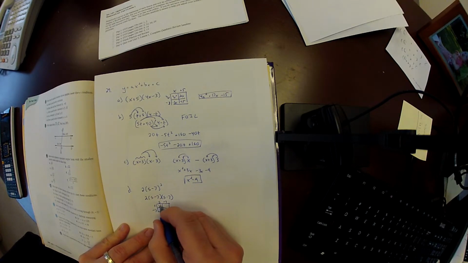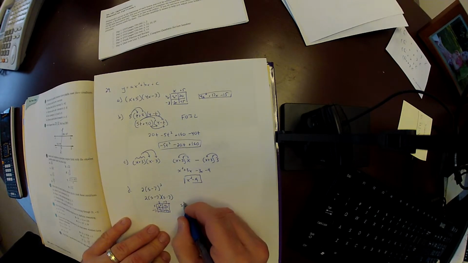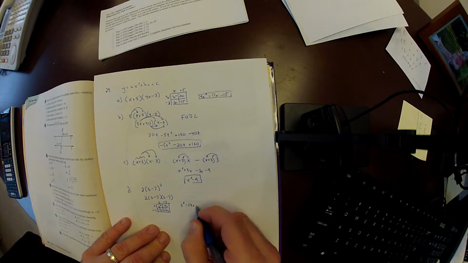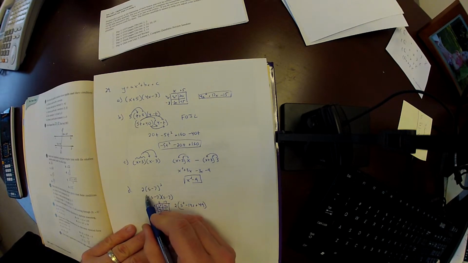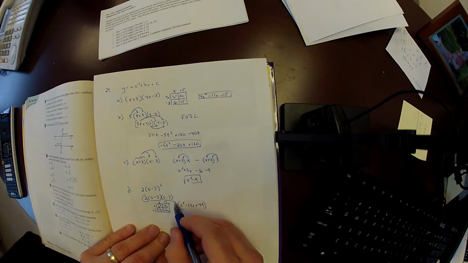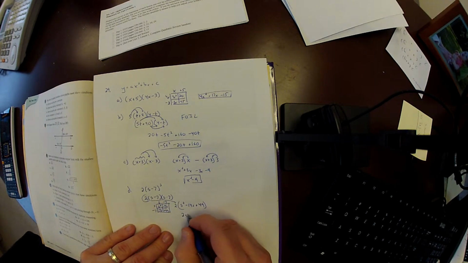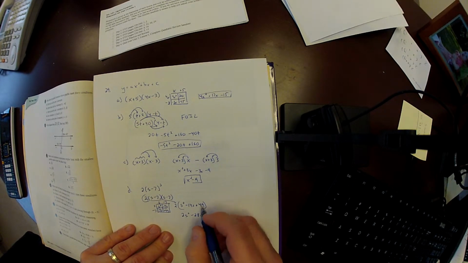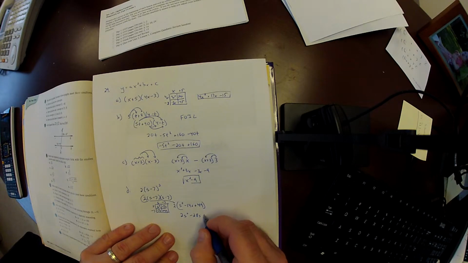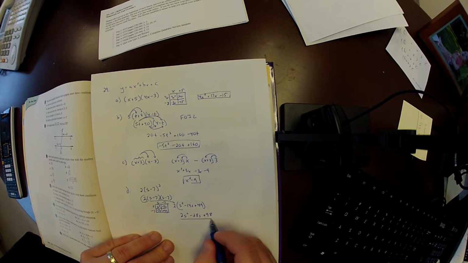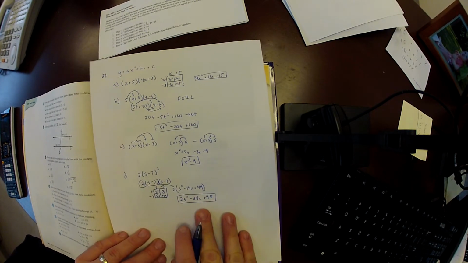S times s is s squared. This is a negative 7s, a negative 7s, and then this is a positive 49. So I write that out: s squared minus 14s plus 49. But then I've got to make sure I multiply by the 2 that was still out front. So this becomes 2s squared minus 28s, and then I need to double 49, which yields 98. And then there is the standard form.